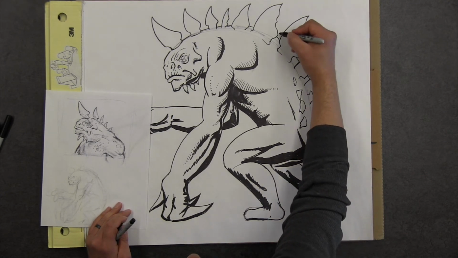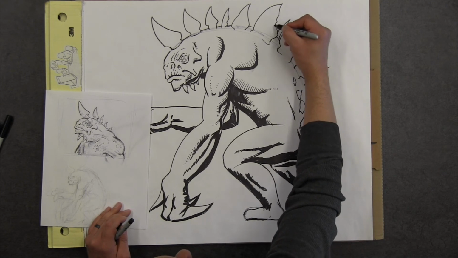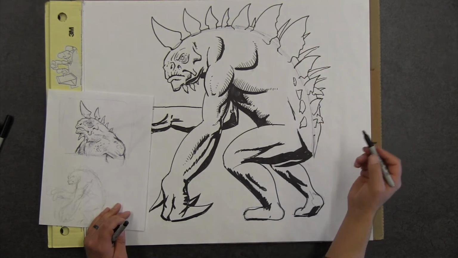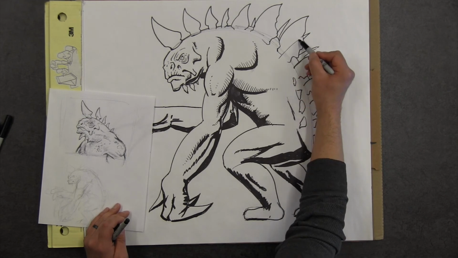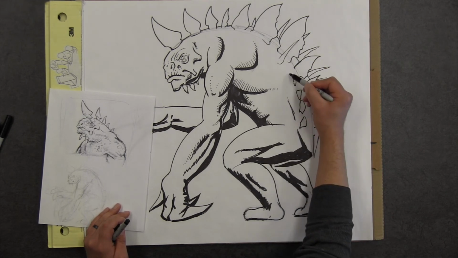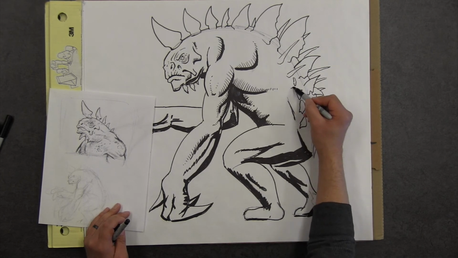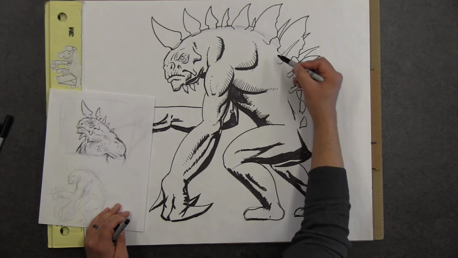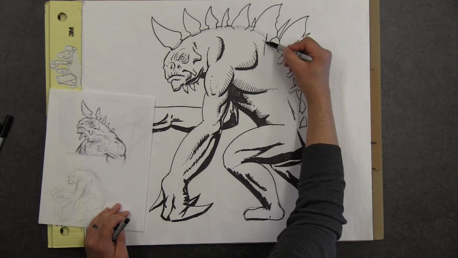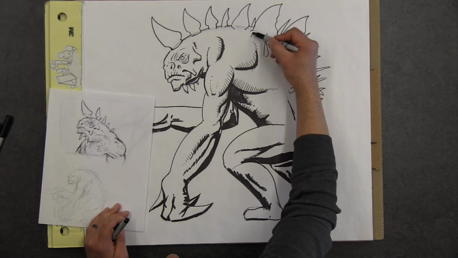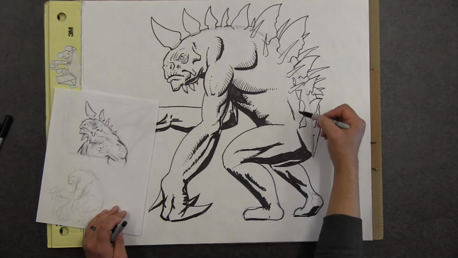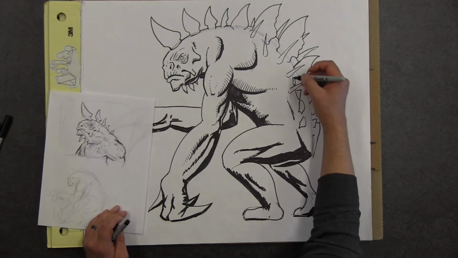Let's just make this guy really menacing looking with all these cool kind of spikes. I think I'll put some in right here. Maybe one right in here. So he's got spikes kind of going every which way right there.